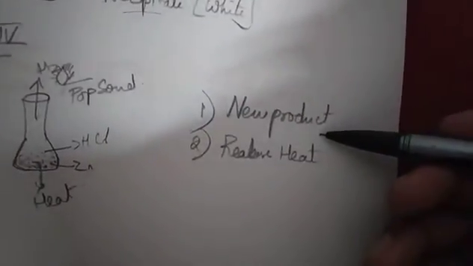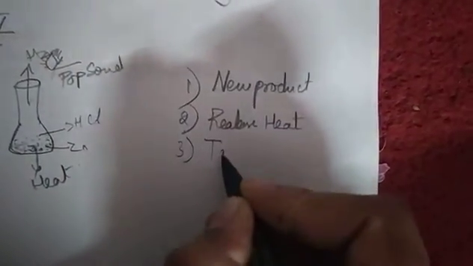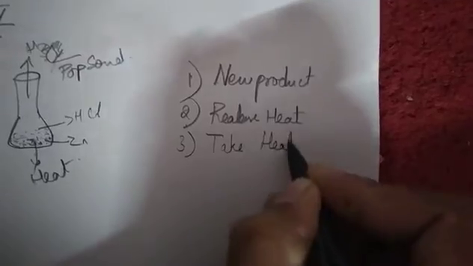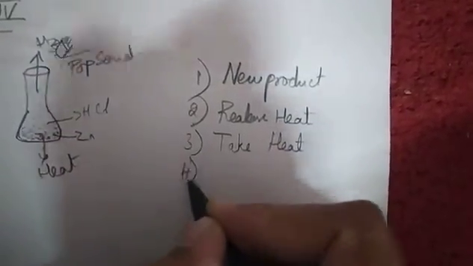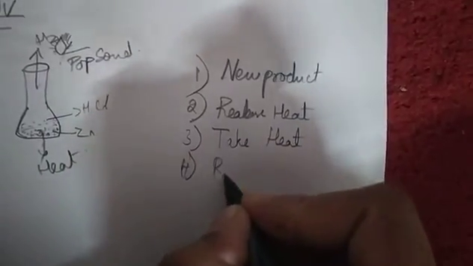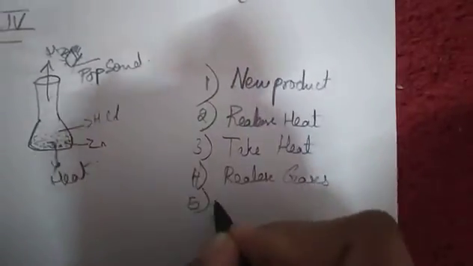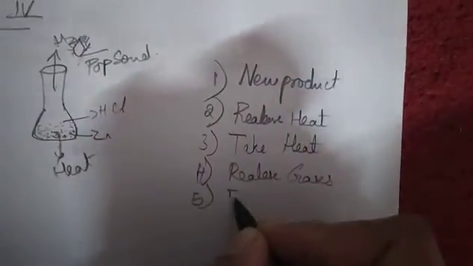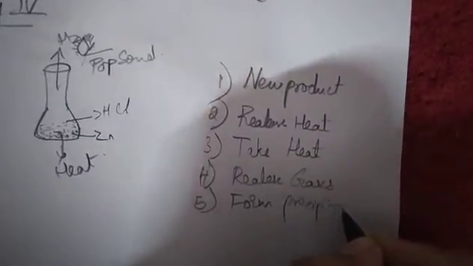So from all these activities, what we came to know here is that new products are formed, and a few release heat and a few take heat. A few release gases. A few form precipitate. So here a new product was formed in all reactions.